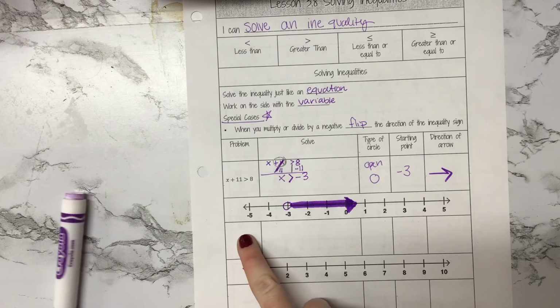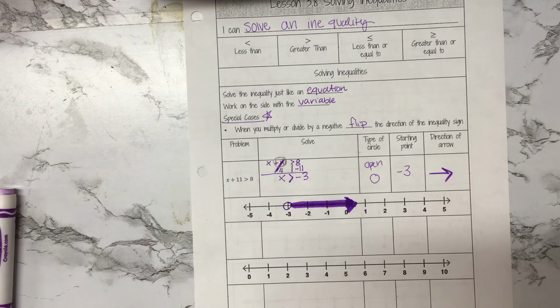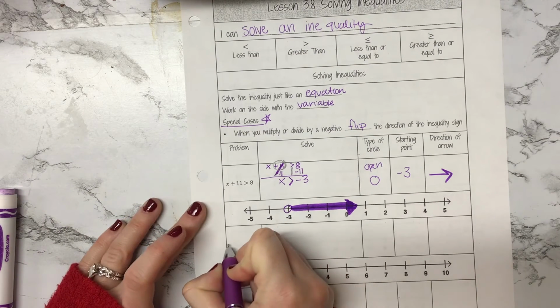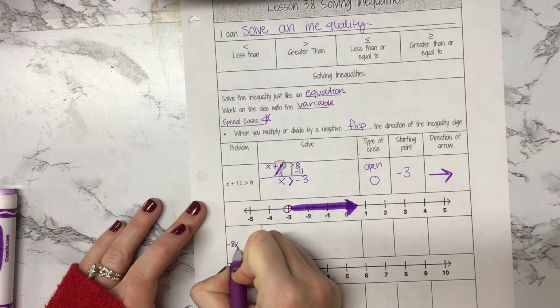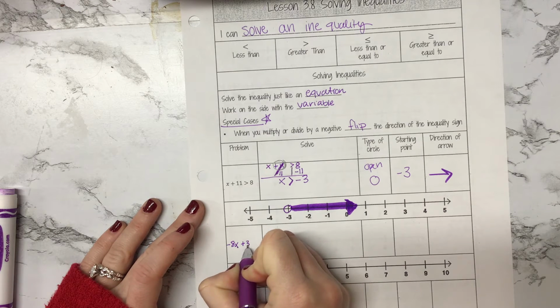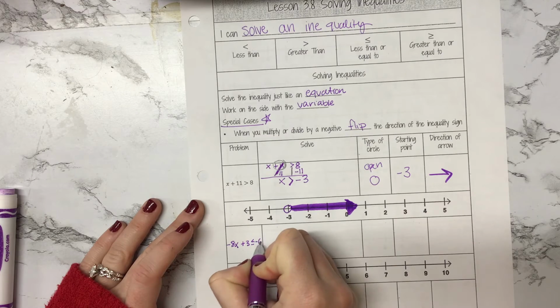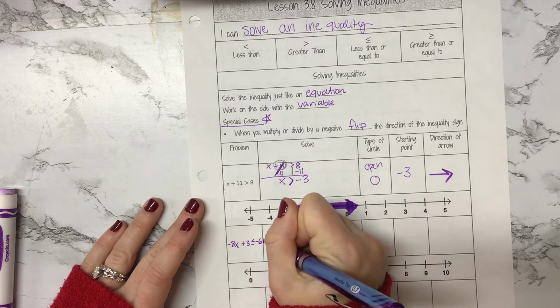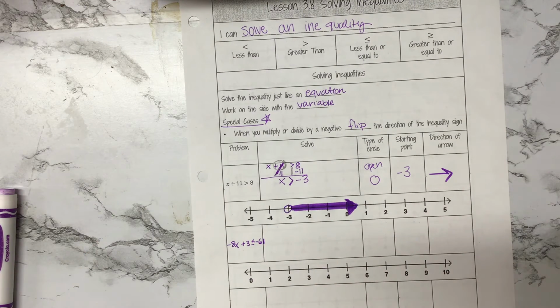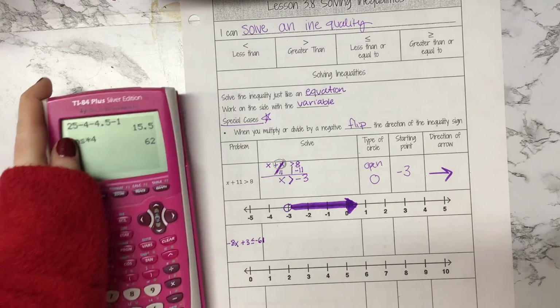All right, so write in your next one, I have to squeeze it in there. Negative 8x plus 3 is less than or equal to negative 61. So I'm going to start by rewriting in this box to solve it.